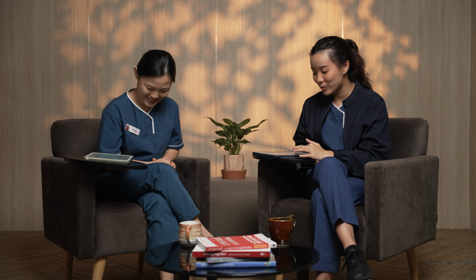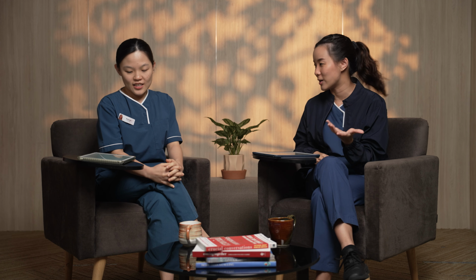The next abbreviation is SOB, which I think is quite a straightforward one. SOB basically just means shortness of breath. So our doctors will usually document it as, patient came in for SOB for 3 days or whatever period of time. Yeah, quite straightforward, this abbreviation.